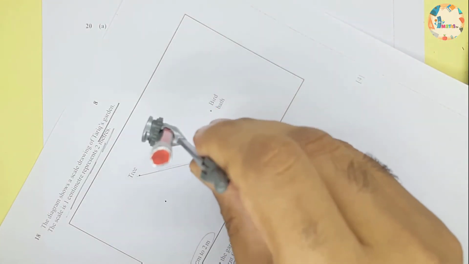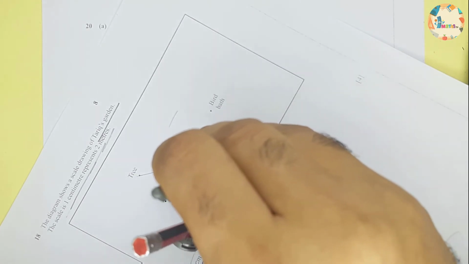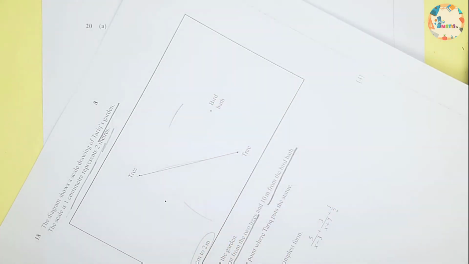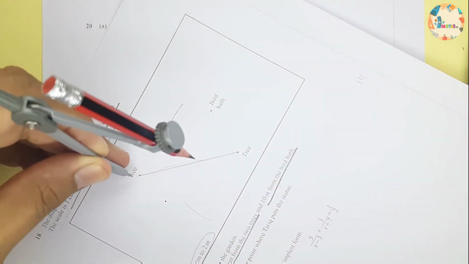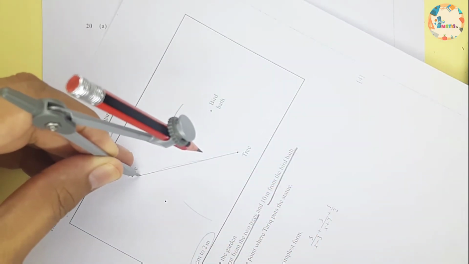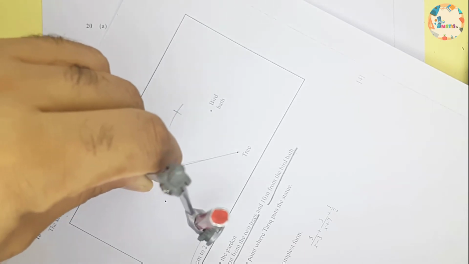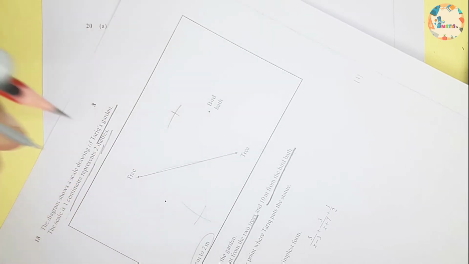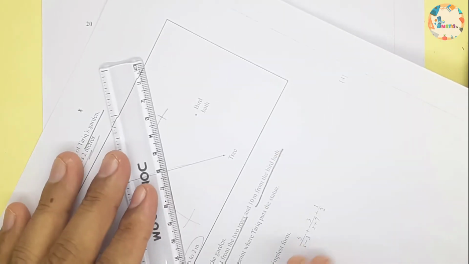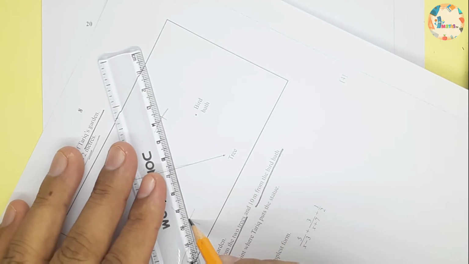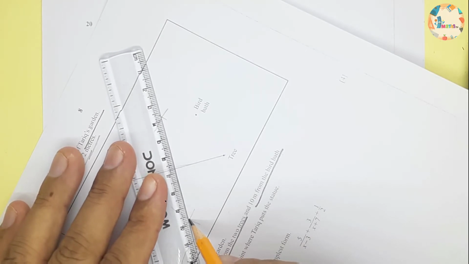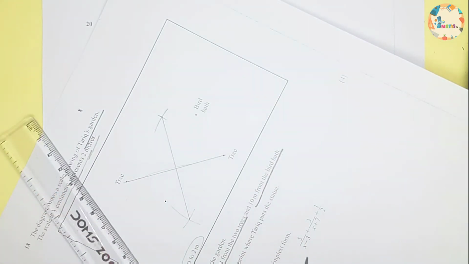So it will be one arc over here and a second arc on this side, and with the same size we will put the compass on this tree also, and check the point of intersection of these arcs. Now we got the equidistant line, and this will be this one.